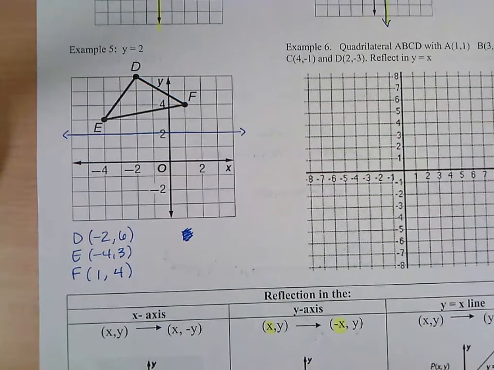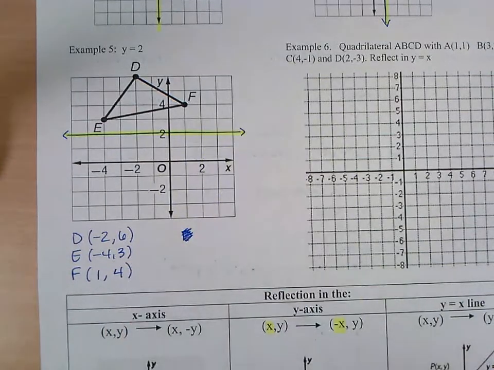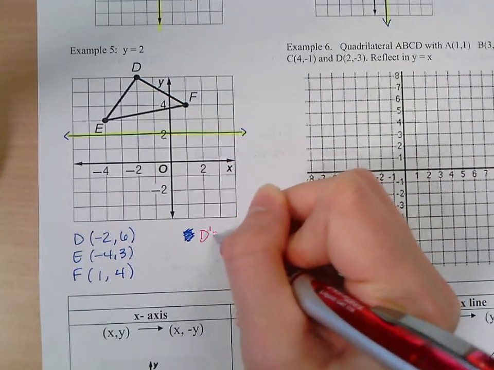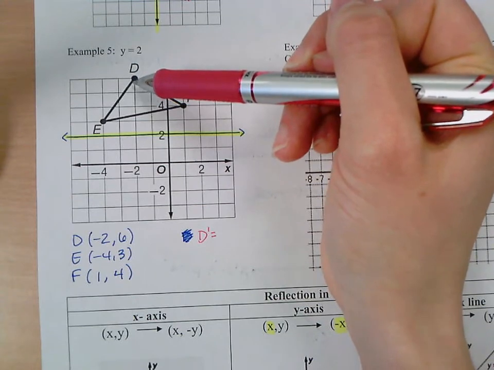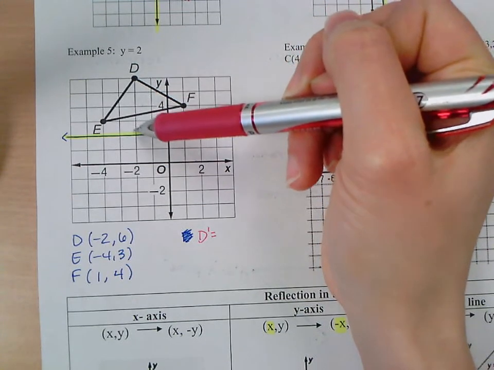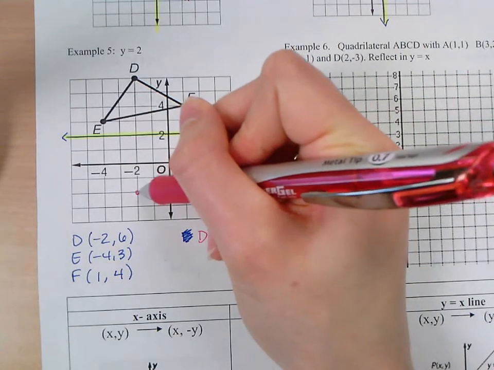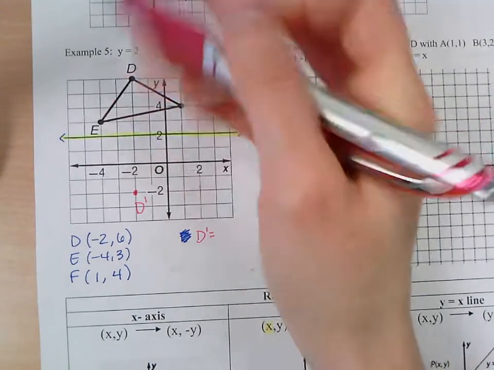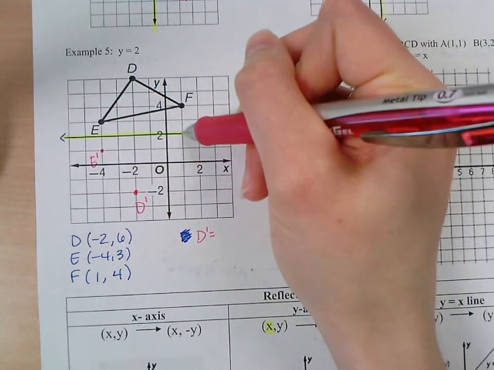And we're reflecting over y equals 2. So D is a distance of 1, 2, 3, 4 units from y equals 2. E is 1 unit away. F is 2.